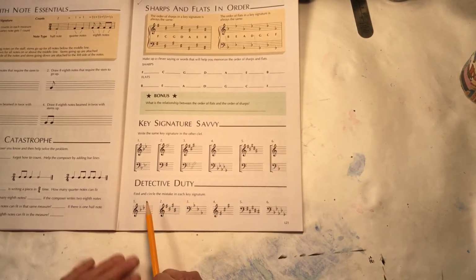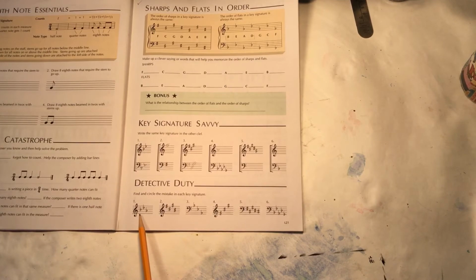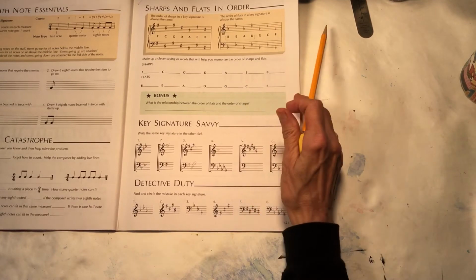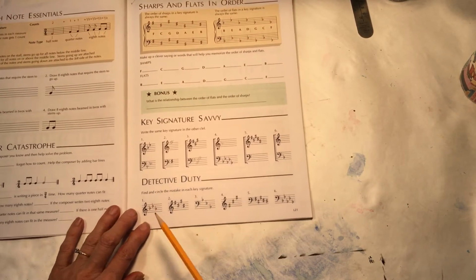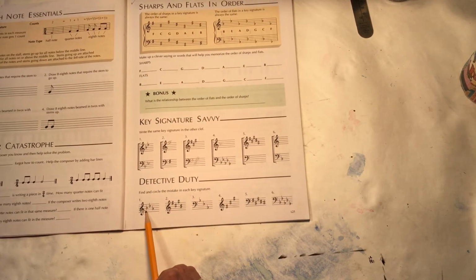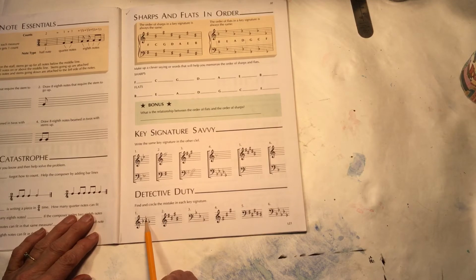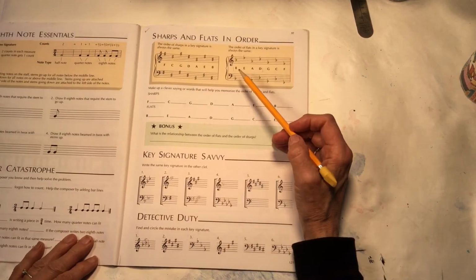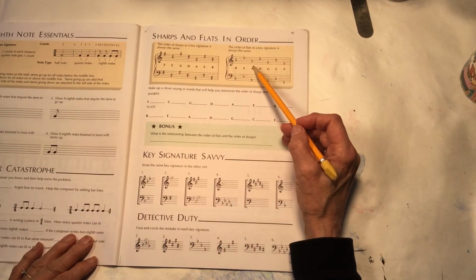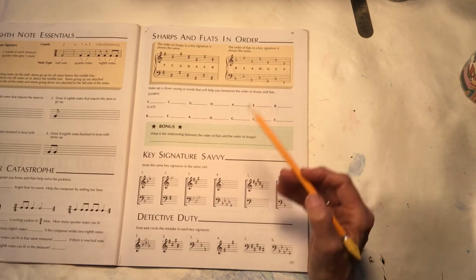And here, this one is just to find the mistake. Remember, they're always in order. If you have 3 flats, they will always be B flat, uh-oh, that's not an E flat, is it? That's a D flat. So that's a mistake right there. They should be B flat, E flat, and A flat in treble clef.